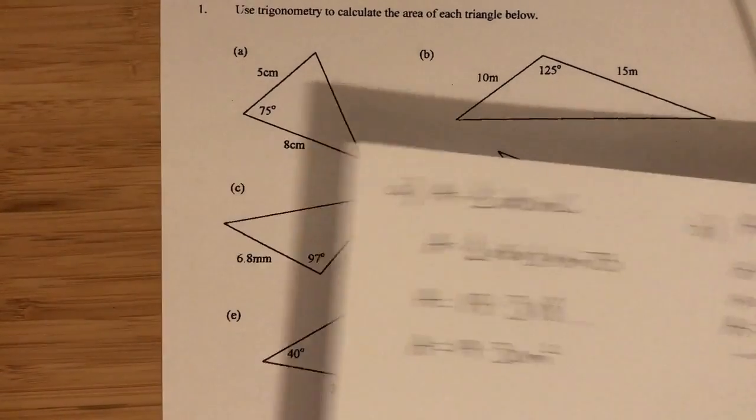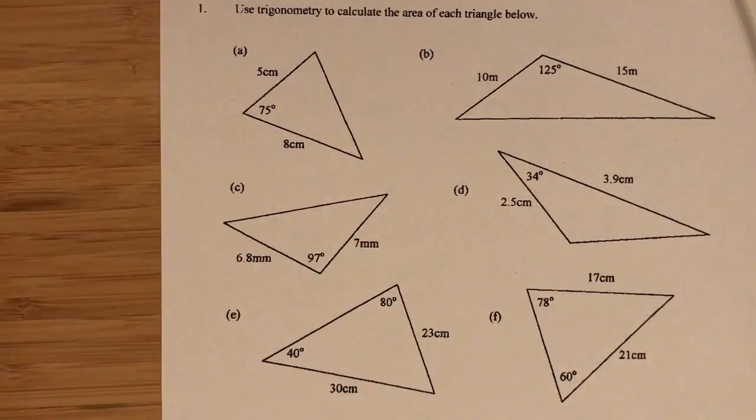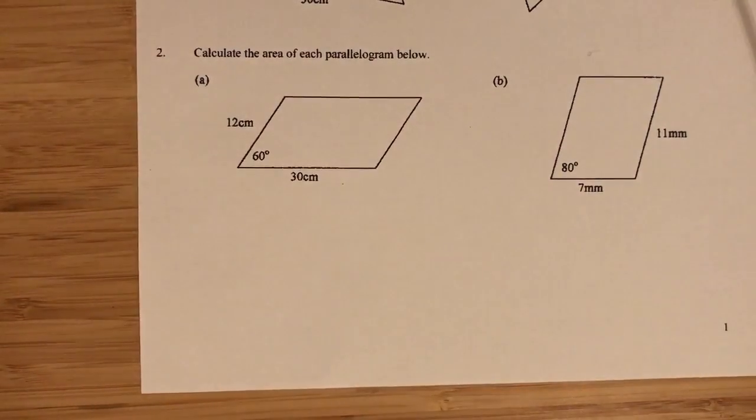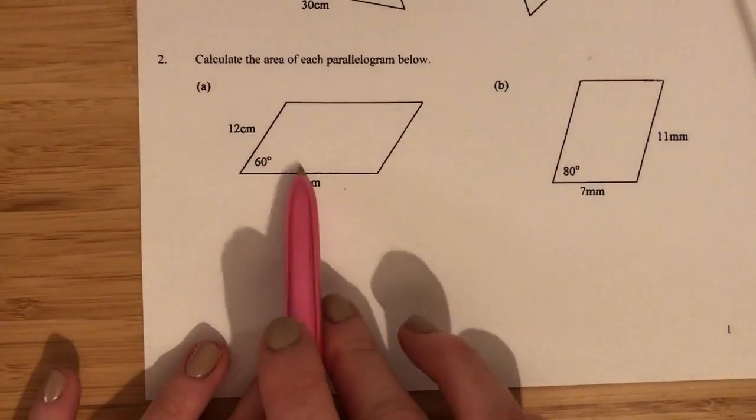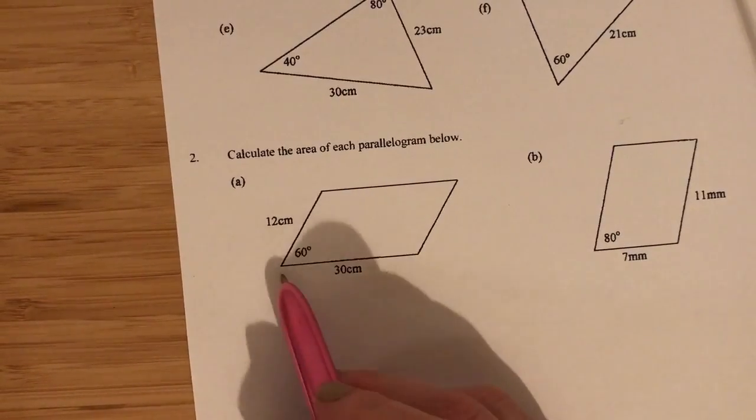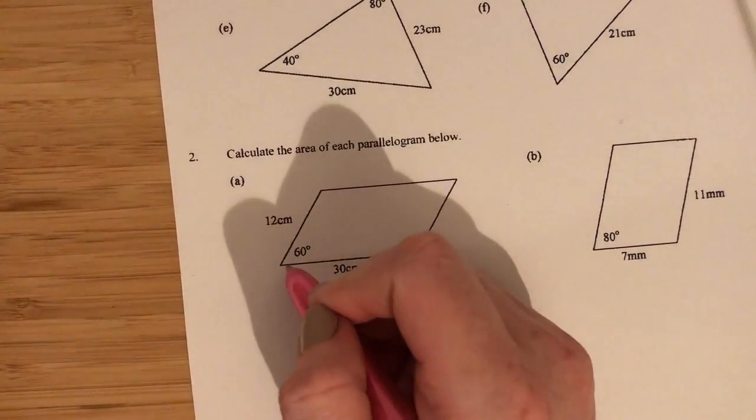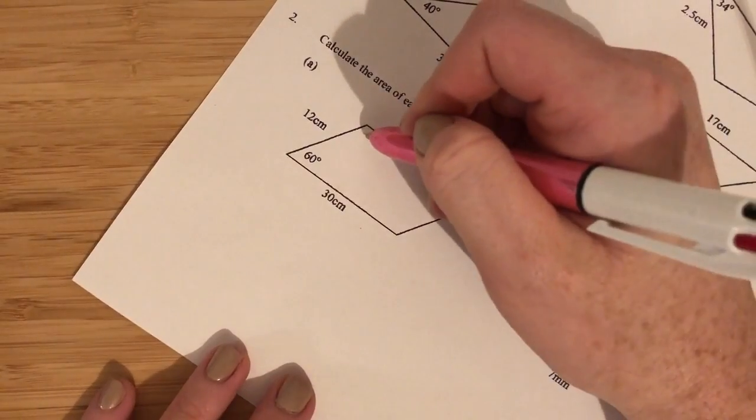I'm going to do maybe a slightly harder question. Down here we've got calculate the area of a parallelogram. Not something that we have been taught at National 5. So we're thinking, what do I know that I could use to find this out? Actually, if I was to split this in half, I'll split it this way.